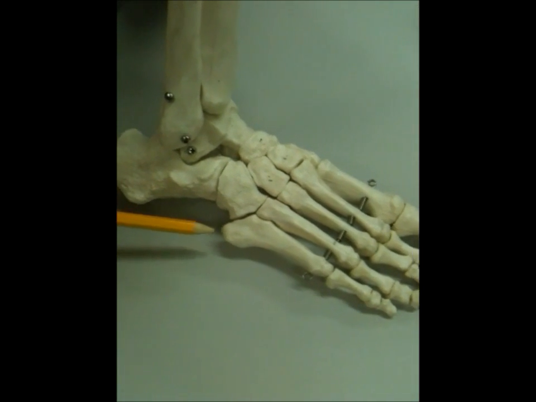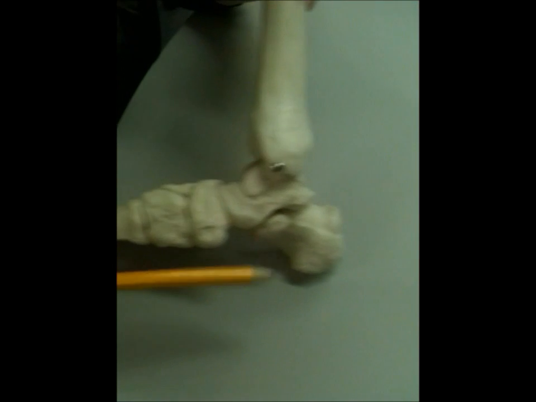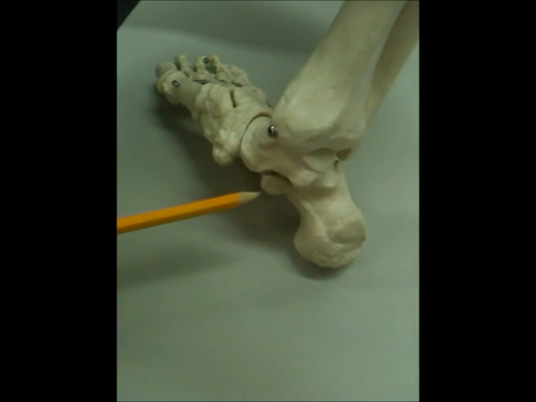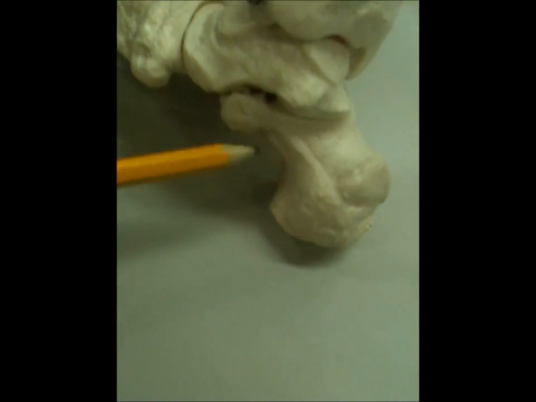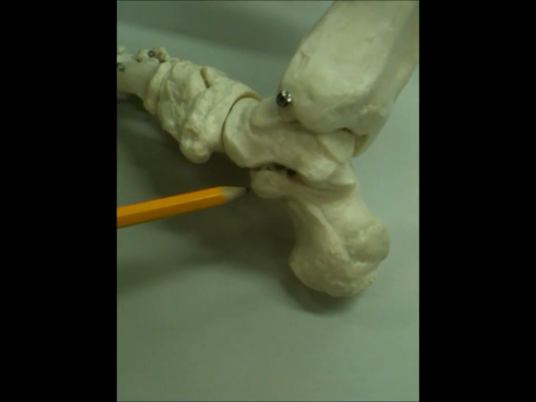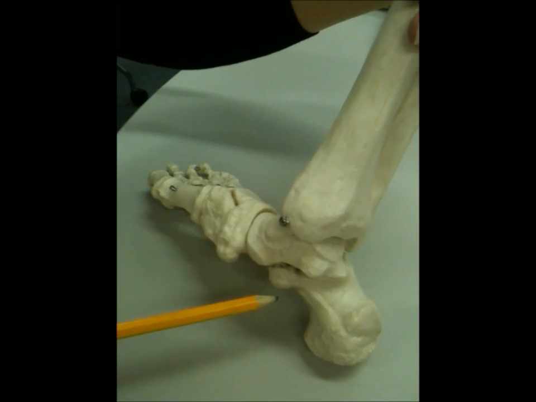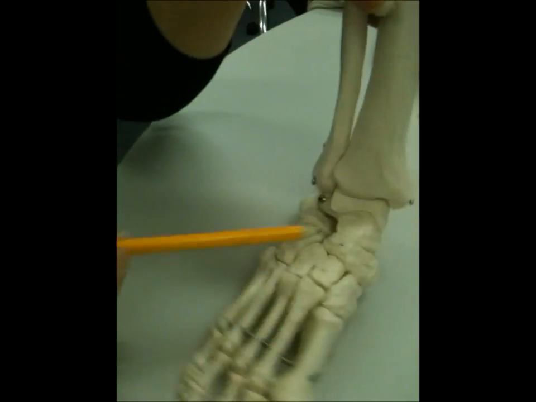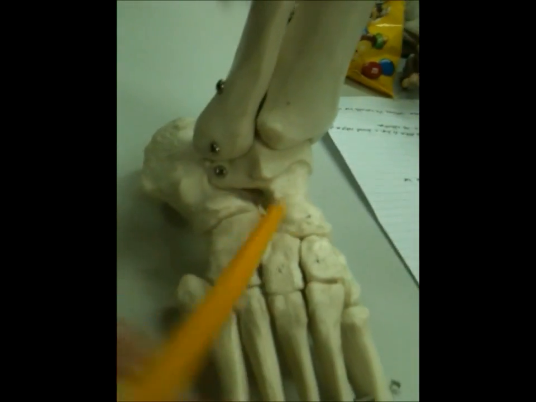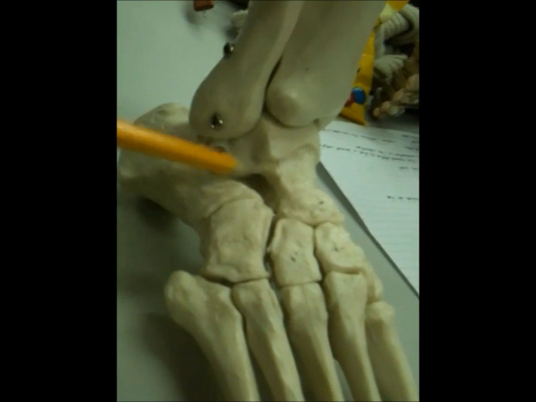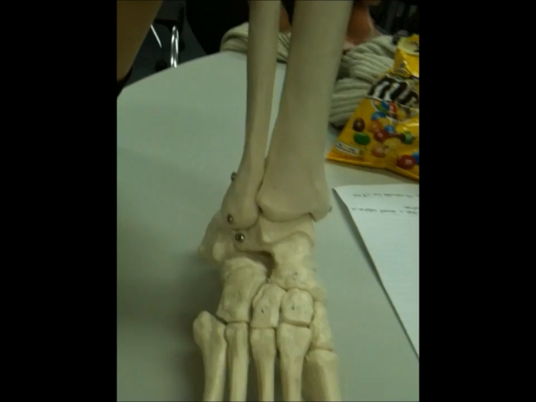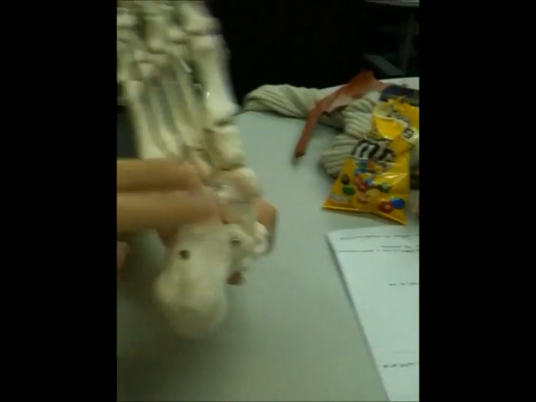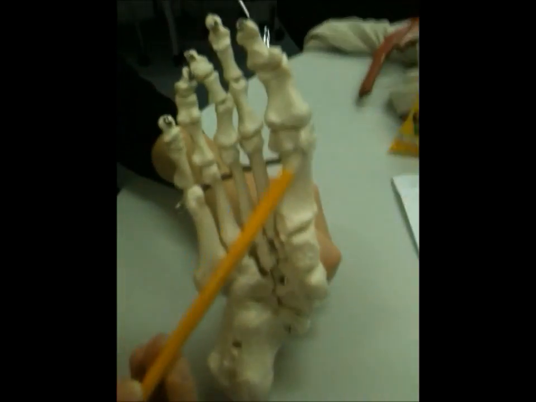And then we'll point out the sustentaculum tali, which is on the talus. And basically it's the ledge which supports the talus here. Then there is the sinus tarsi, which is the little hole which goes right the way through. I'm not sure whether you'll be able to see this, but it does go right the way through the foot onto the other side. The sesamoid bones, which are on the hallux metatarsal.